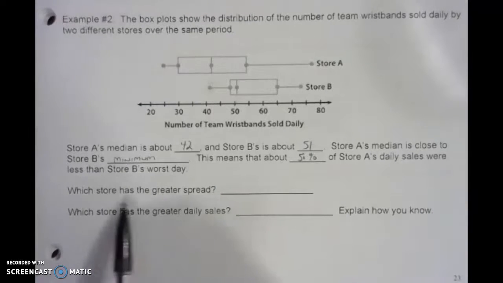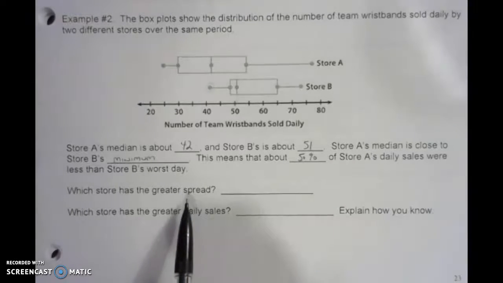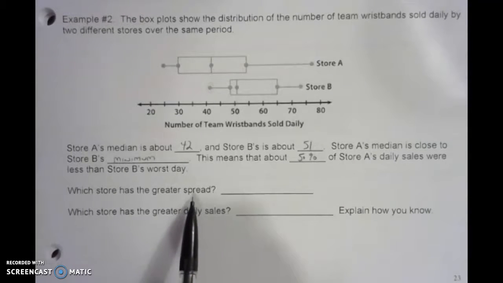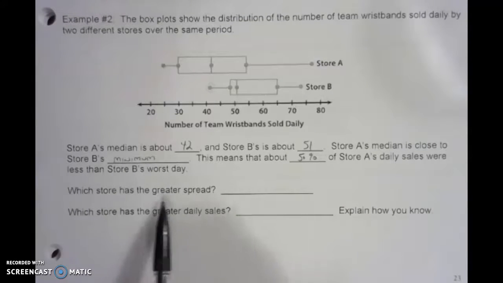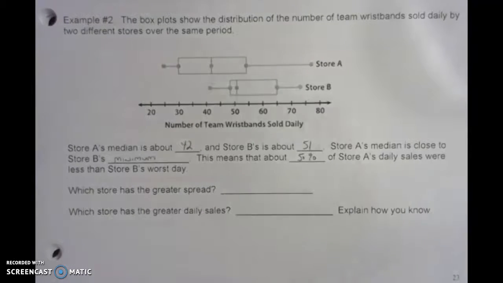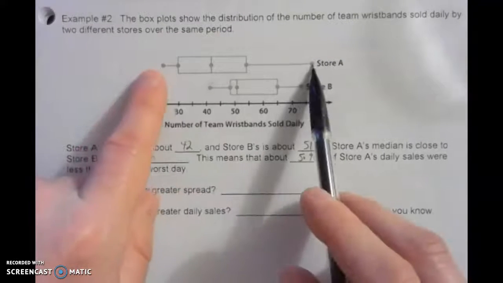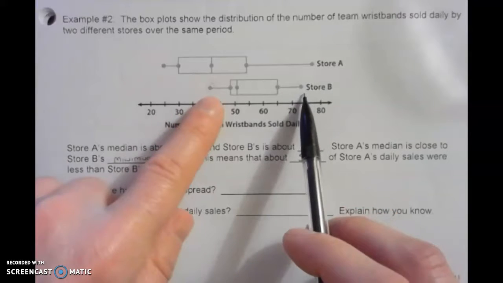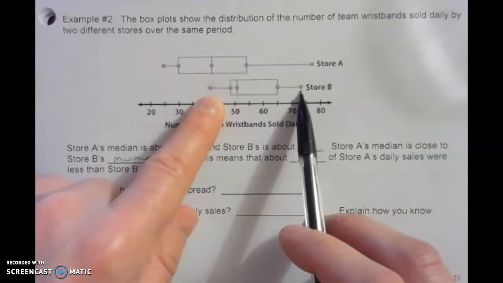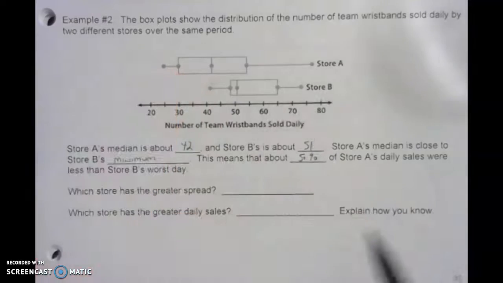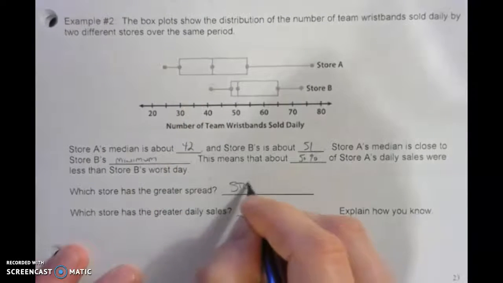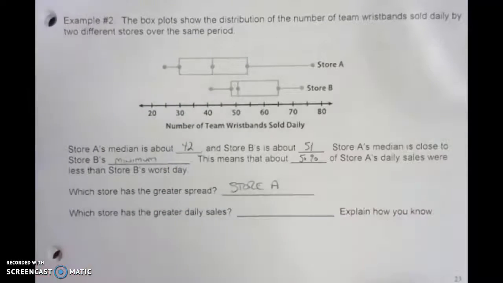Which store has the greater spread? Okay, well, looking at Store A and Store B, for spread, we're looking at their maximum and minimum. Okay, Store A, here's their minimum and their maximum. Here's Store B's minimum and maximum. Okay, and it looks like they're further apart if we're looking at Store A. Store A has a greater spread.